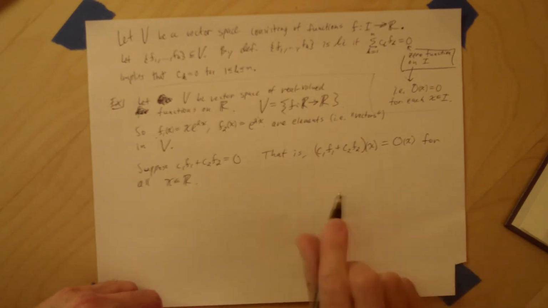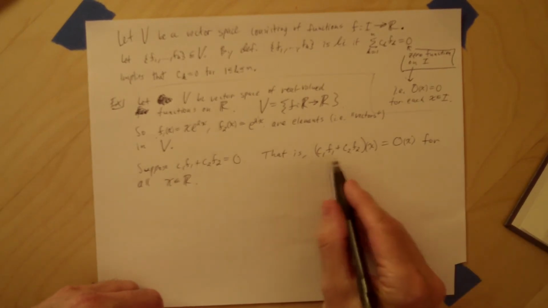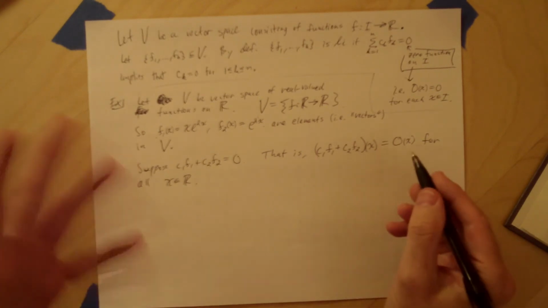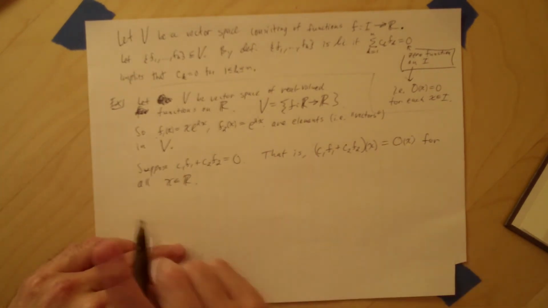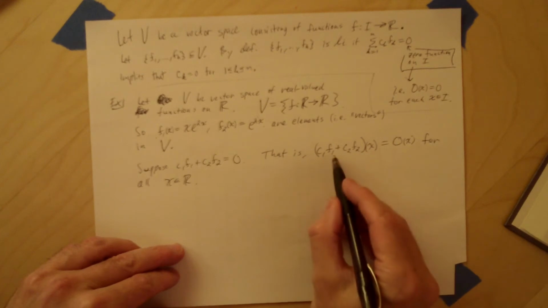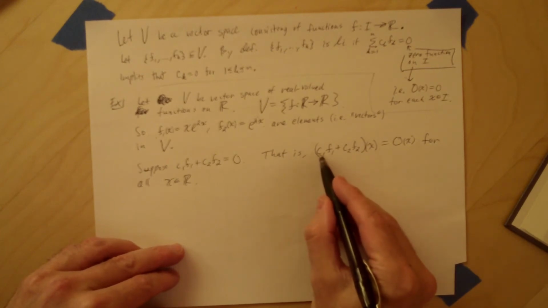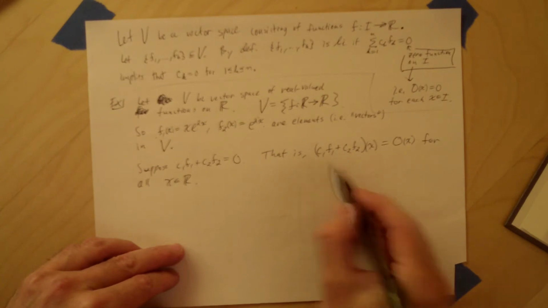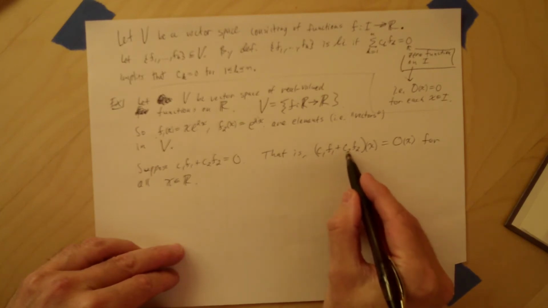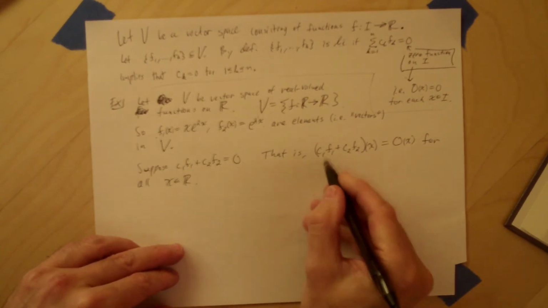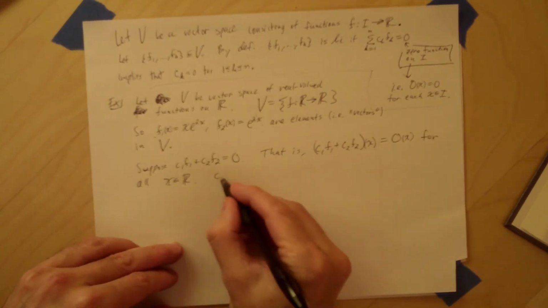Now, I know this looks perhaps a little strange, but whenever you're dealing with functions, this is what's going on. We already have defined what we mean when we take the sum of two functions. We take f1 and multiply it by c1, and that makes a function. And f2, likewise, times the scalar c2, gives you another function.